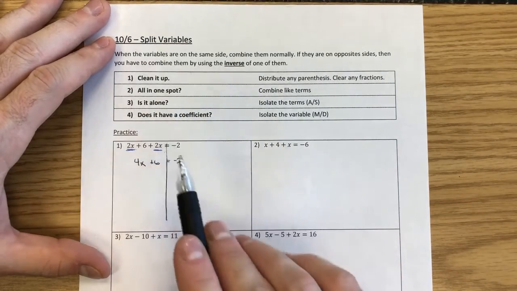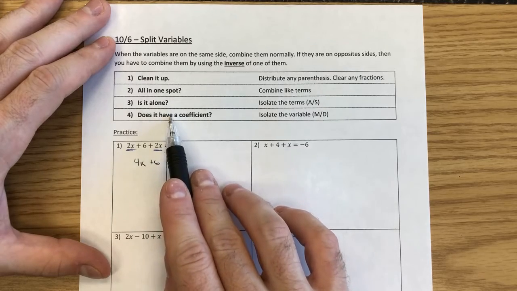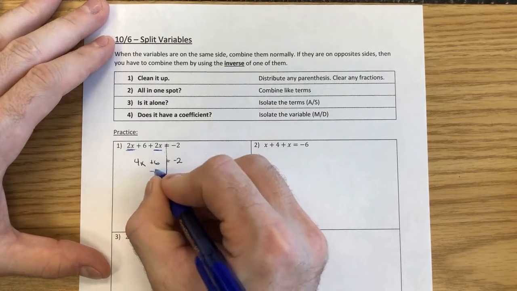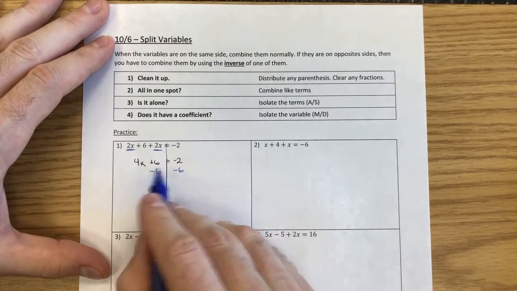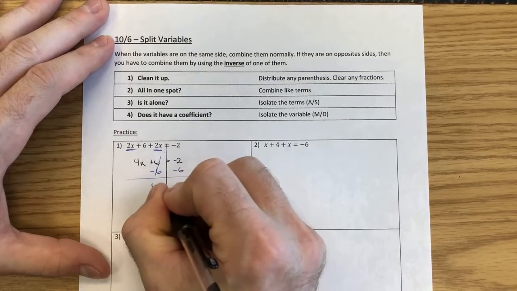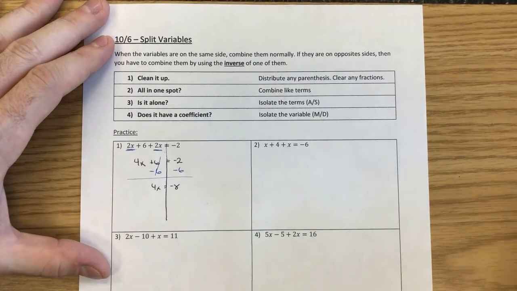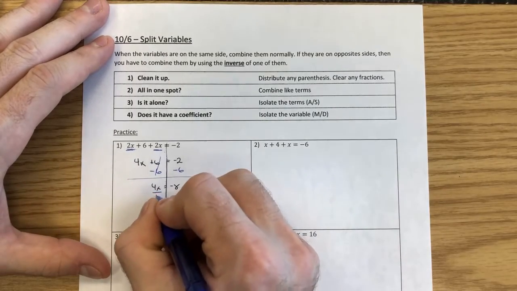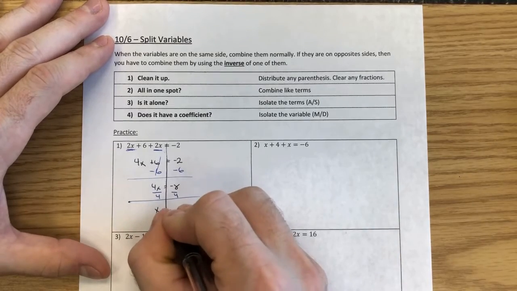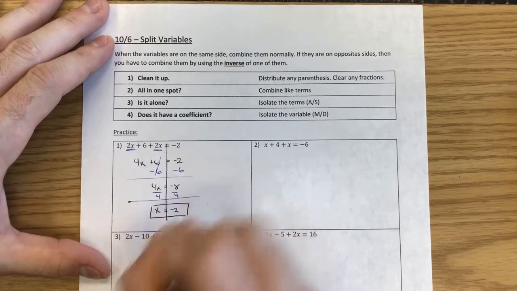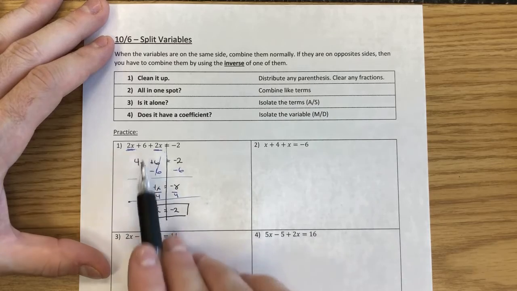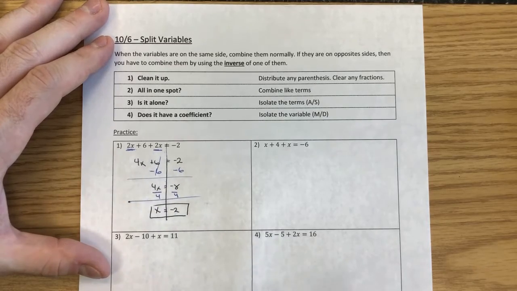Now I move down my list of steps, isolating the term and isolating the variable like we've always done. I'm going to get rid of the 6 by subtracting it, which in essence helps me move it across the equal sign. And that's going to give me 4x equals negative 8. And then in order to move this across the equal sign, I'm going to divide by 4, which is going to give me x equals negative 2. And so we see that if they're on the same side of the equal sign, it's not a big deal. You combine them, and then you solve the equation like we've been doing.